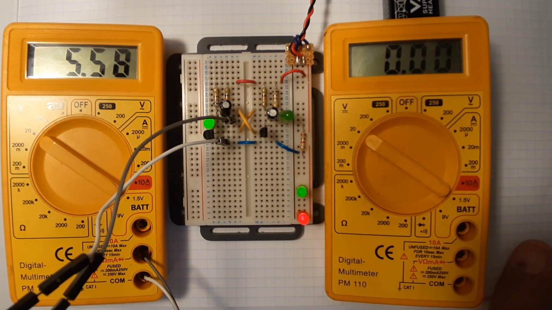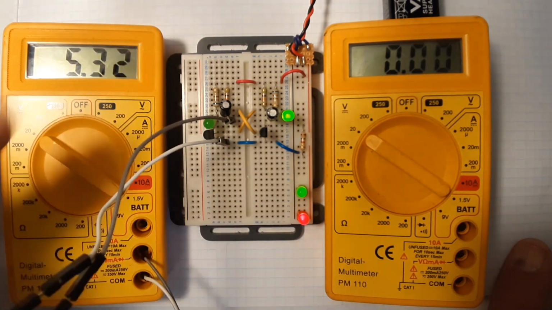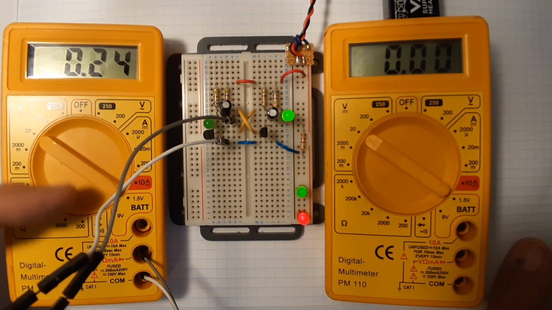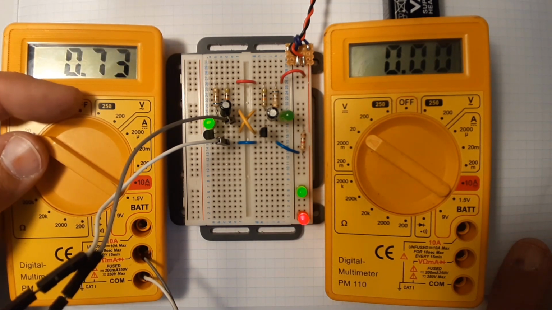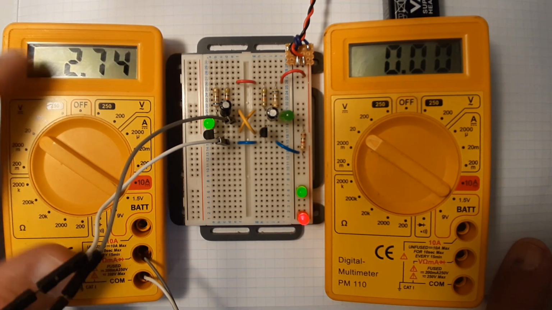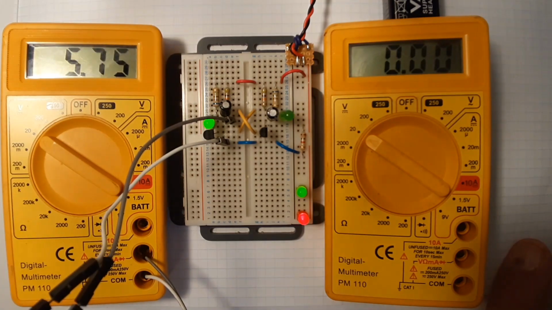In other words, the test point that's connected between the collector and the cathode of the LED. And you will see the voltage there is going from around about 0 volts up to 5.7 volts-ish.